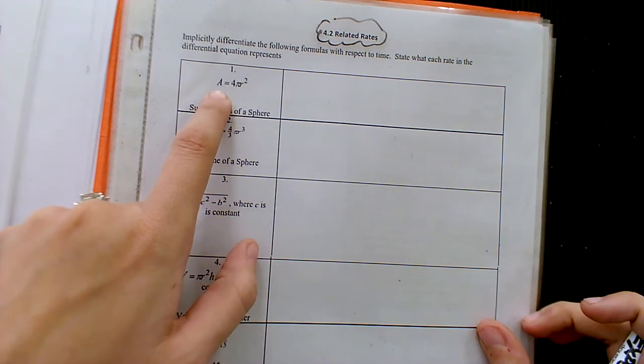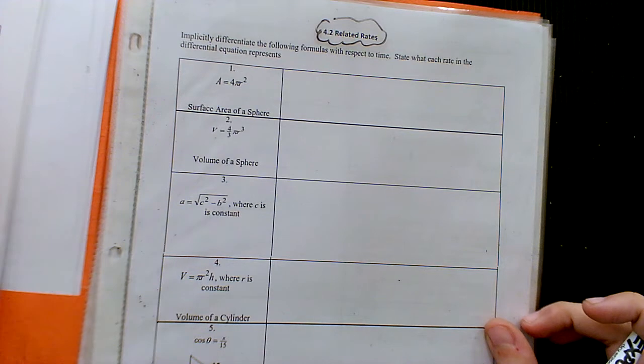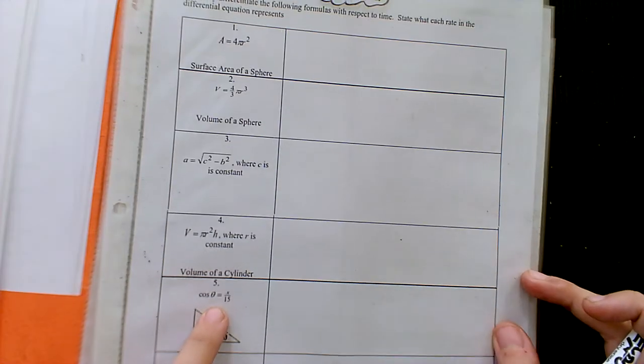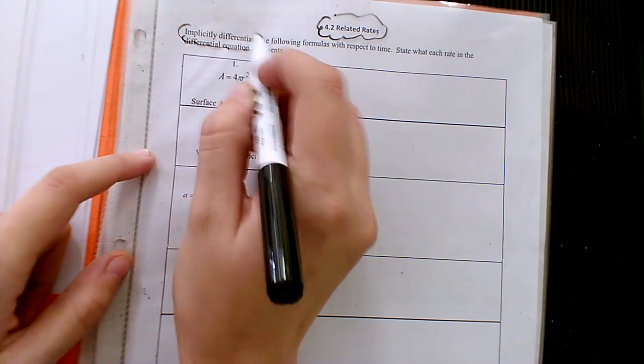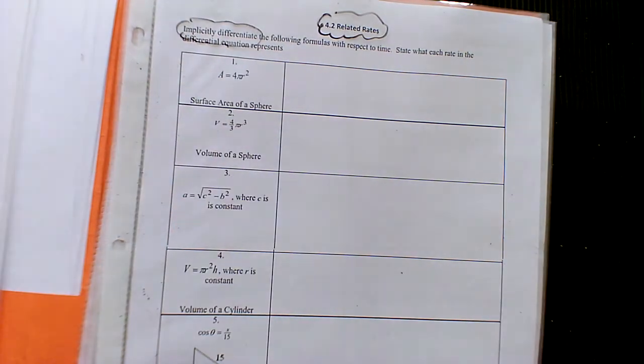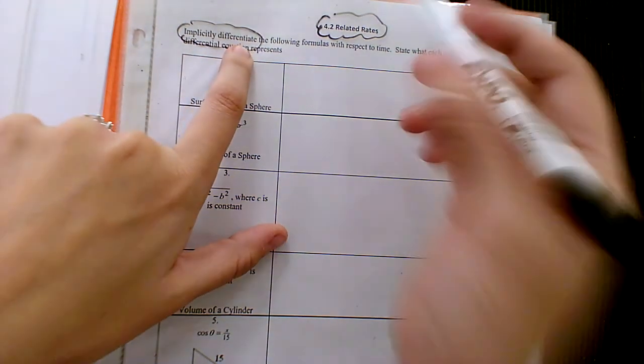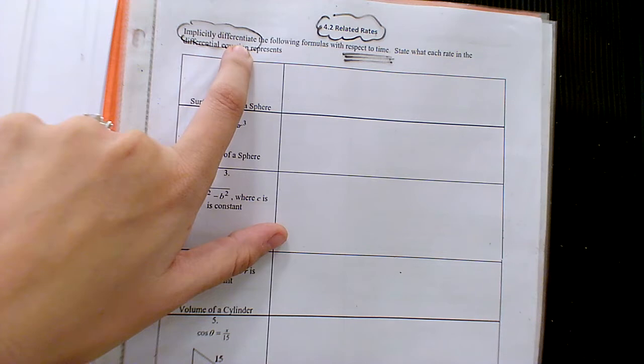What can be a little different is we have A's and R's and V's, sometimes trig functions. So we're going to be looking at different variables, but the derivative techniques or shortcuts don't change. What is going to be a little different is we're going to implicitly differentiate these. Remember in the last section we just finished, every time we took the derivative of a y variable, we wrote dy over dx. We're going to do something similar here. The difference is we're going to implicitly differentiate these with respect to time.